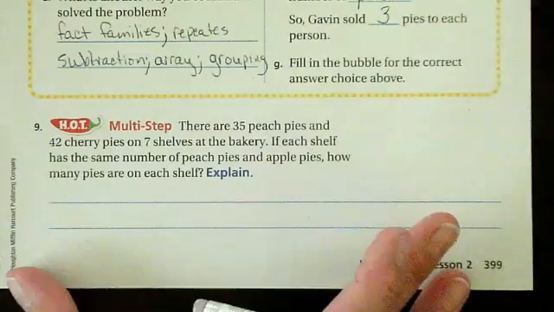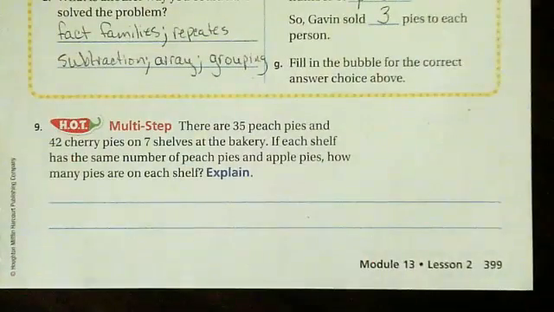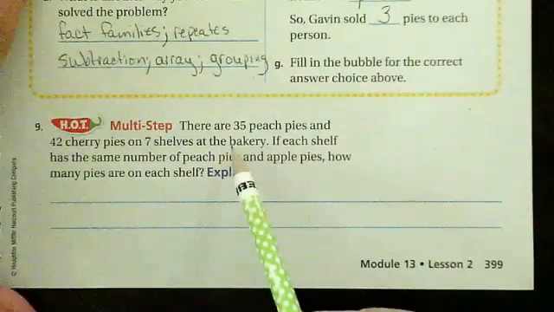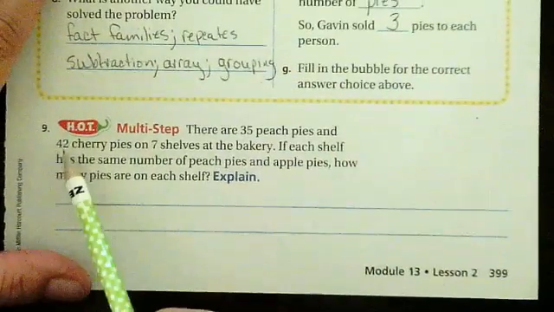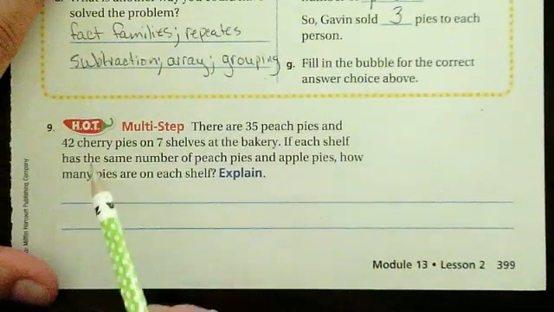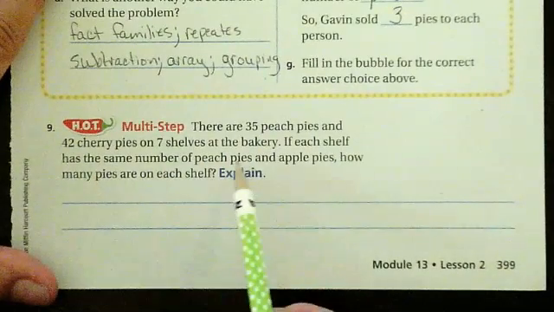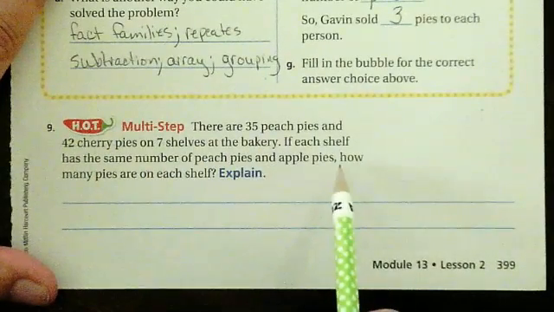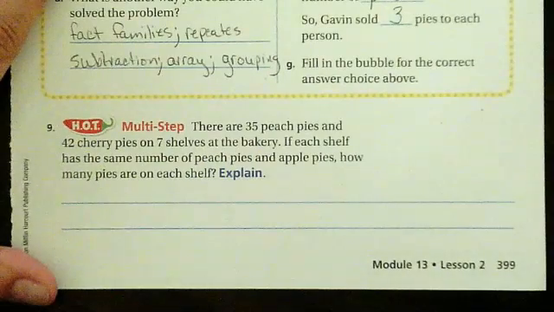I sure hope so. All right, let's do this multi-step problem, and then you are on your own for the last page, which is your graded practice for today. This is your HOTS question. Multi-step means I'm doing more than one operation. There are 35 peach pies and 42 cherry pies on 7 shelves at the bakery. If each shelf has the same number of peach pies and apple pies, how many pies are on each shelf? Explain.